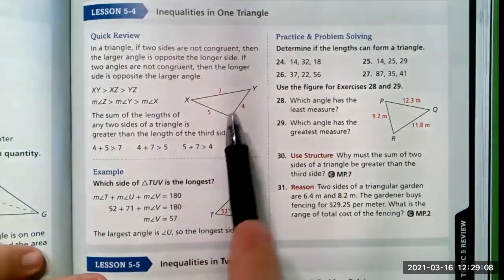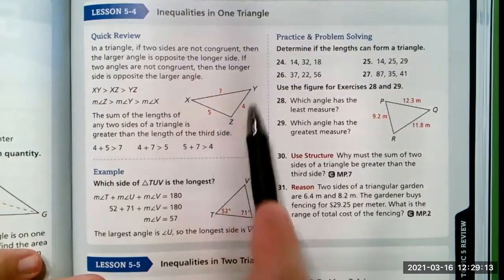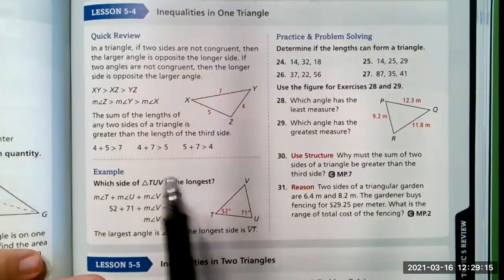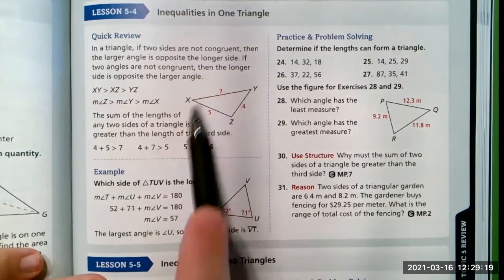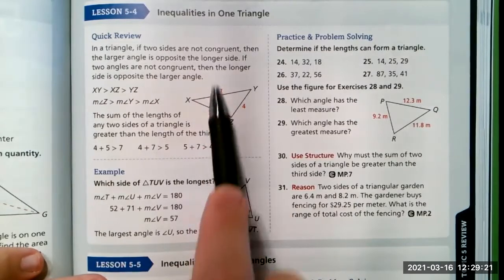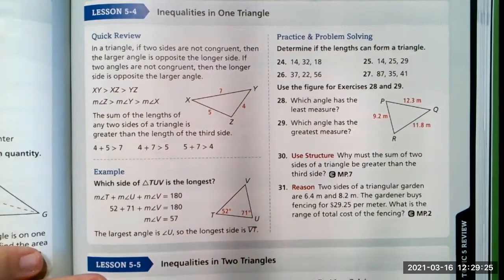And that's essentially what they're saying here. They took 4 plus 5. Those 2 sides have to be longer than the third side. Then they took 4 plus 7. Those 2 sides added together have to be longer than the third side. Then they did 5 and 7. Those 2 sides have to add together to be longer than the third side.